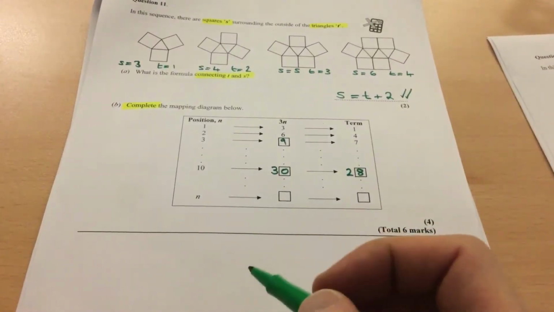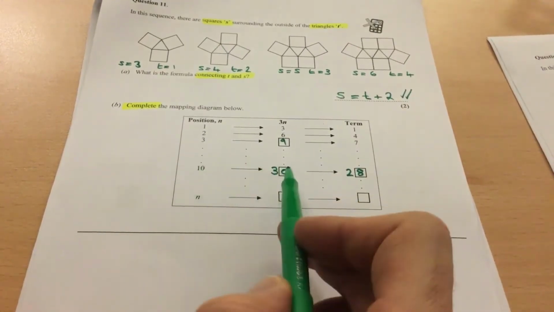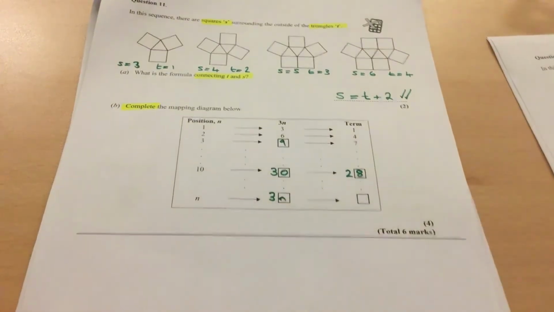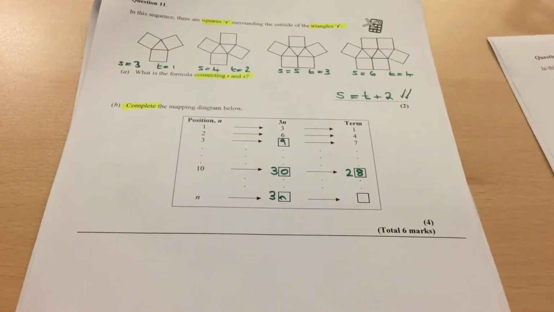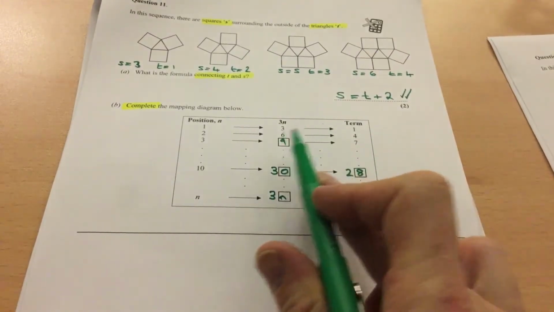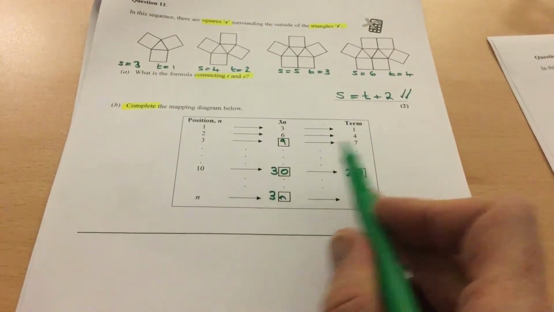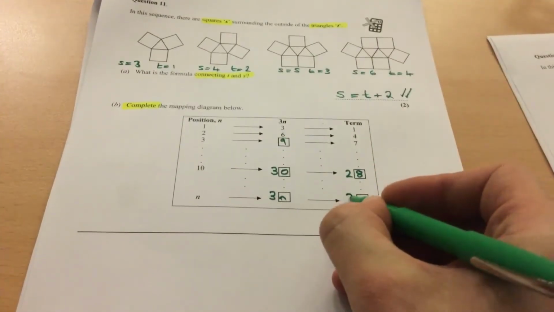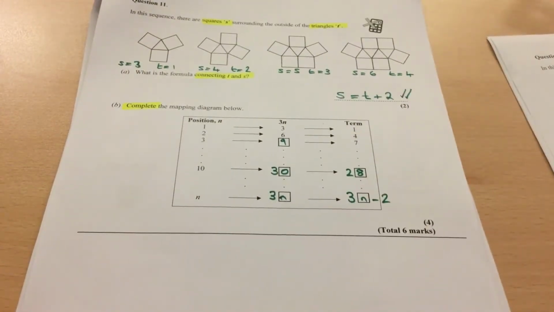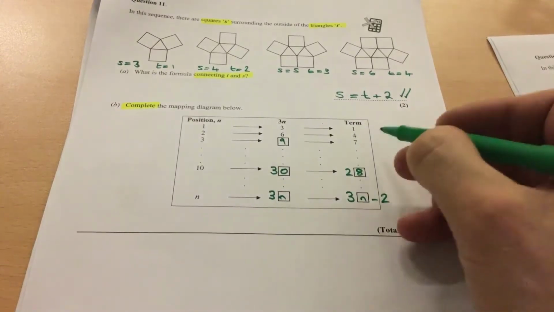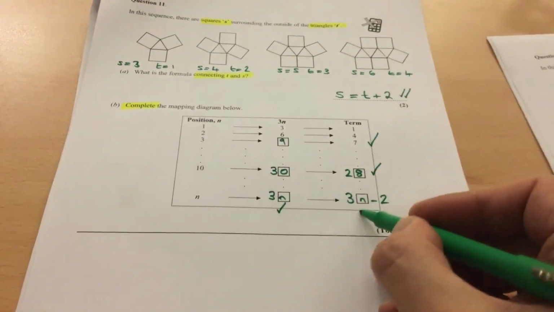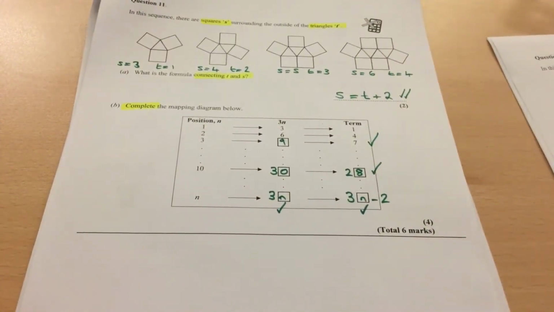We then look at the nth term. So if we look at what's happening here, n is always times by 3. So this is 3n. Whatever n is, you multiply it by 3, so 3n. Then, to get from 3n to the term, we're always subtracting 2, subtracting 2, subtracting 2, subtracting 2. So here, it's 3n, subtract 2. So you get a mark for that, a mark for that, and then a mark for each of those.